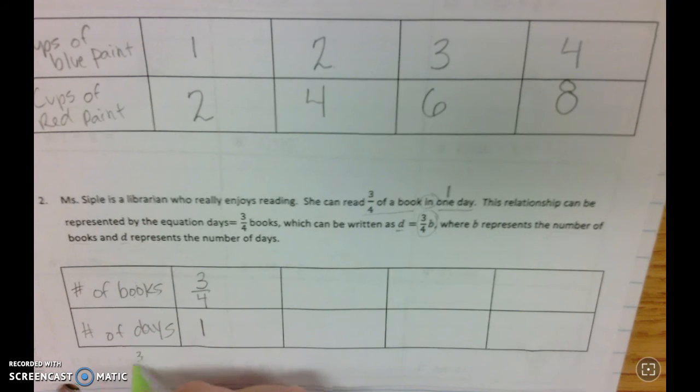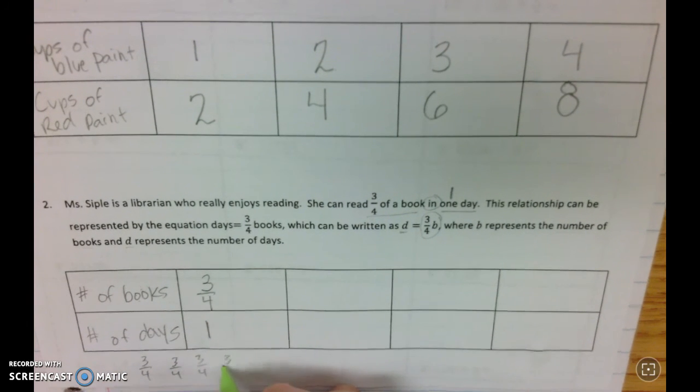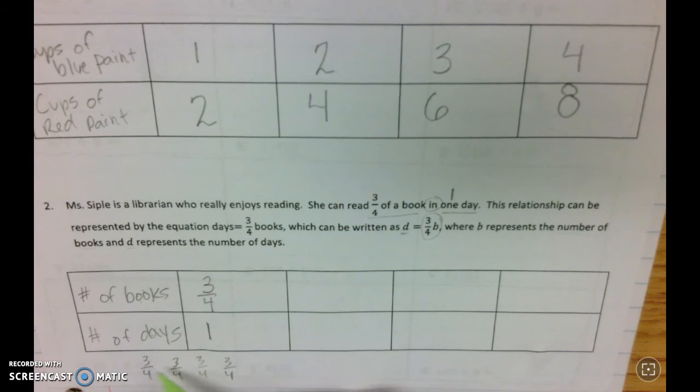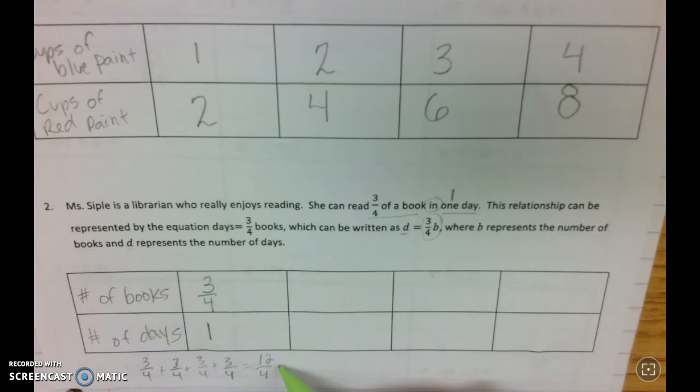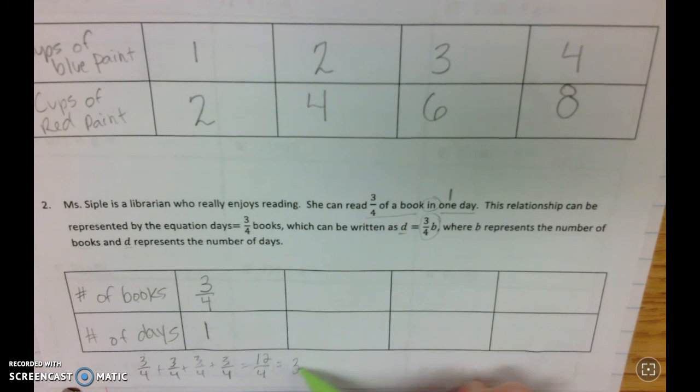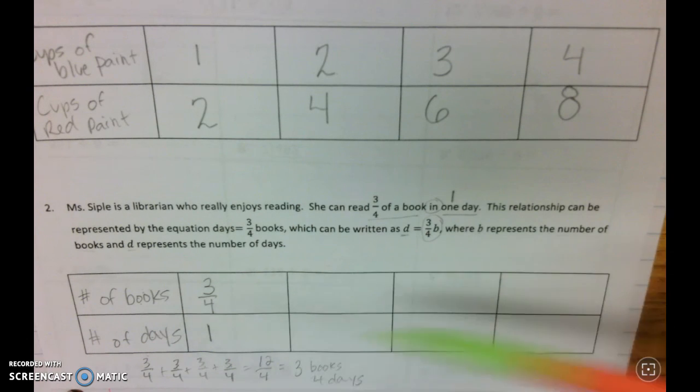Because if we had 3/4 of a book, 3/4 of a book, 3/4 of a book, 3/4 of a book, this would be 4 days. So 3/4 plus 3/4 plus 3/4 equals 12/4, which equals 3 books in 4 days. So it can be read either way.